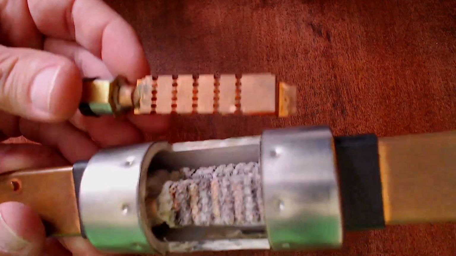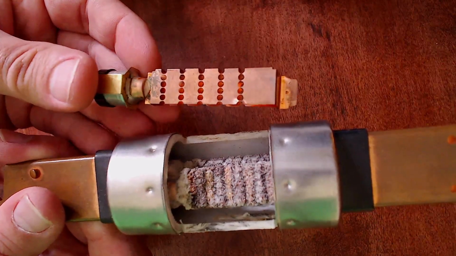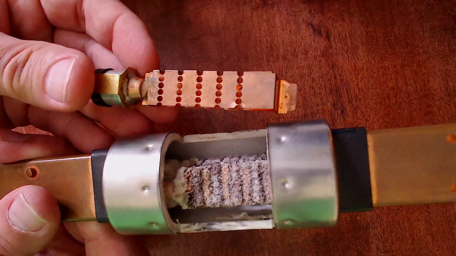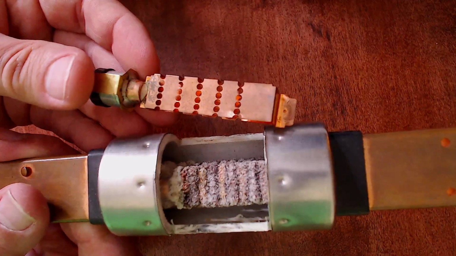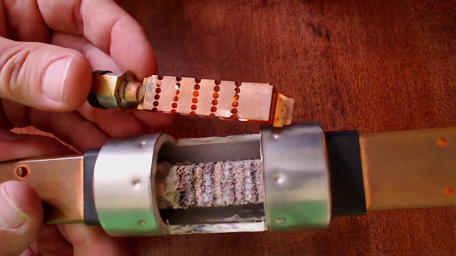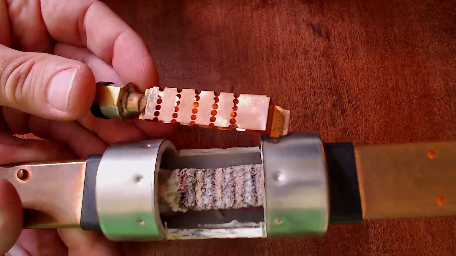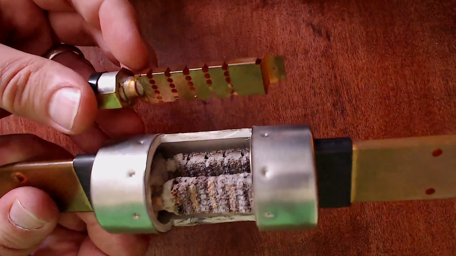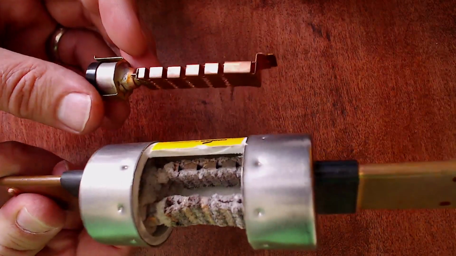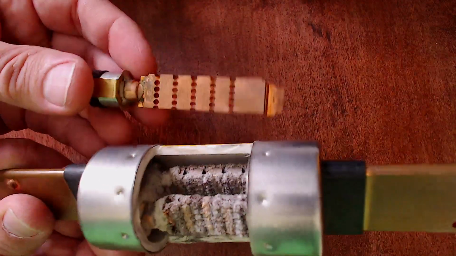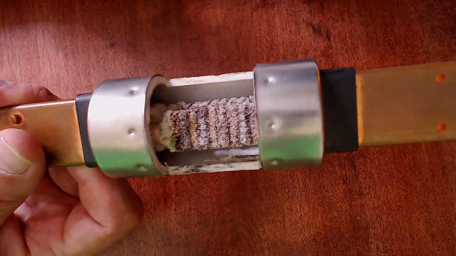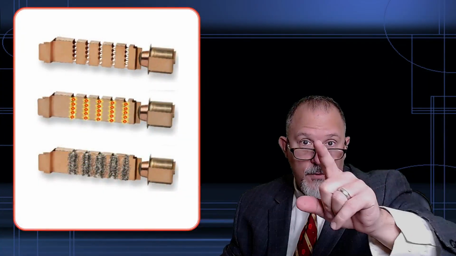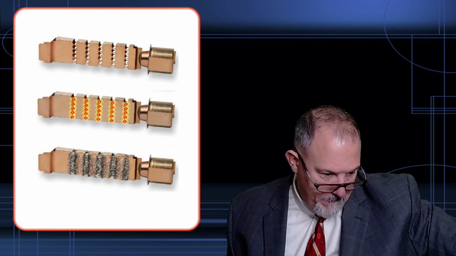That's what it looked like before, and that's what it looks like after. You'll notice there's two elements in here. There are reasons for the number of elements, and it has to do with the voltage levels and how much current we want to pass through. But that basically is what happens to a fuse inside when it does its job, and it gives its life for you and me and the conductor that it's protecting.